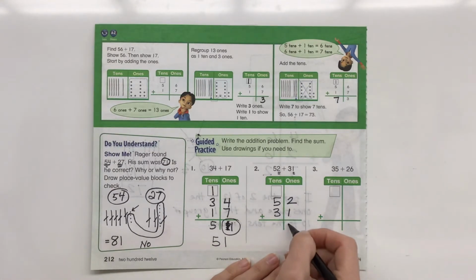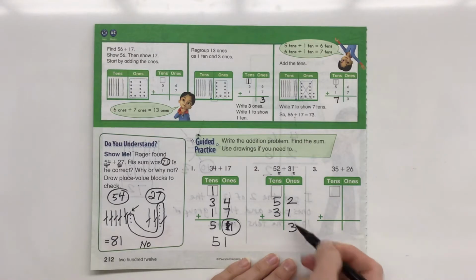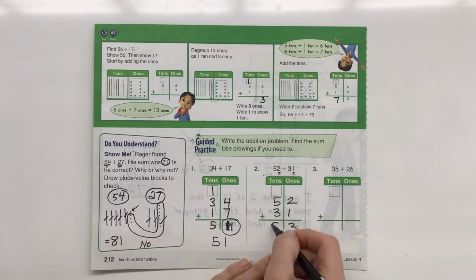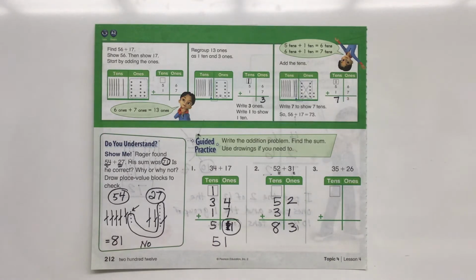2 plus 1 is 3. Do we have to regroup? Nope, because this is less than 9. So we don't have to regroup it. So we're not going to put anything there. And 5 plus 3 is 8. So we get a total of 83.